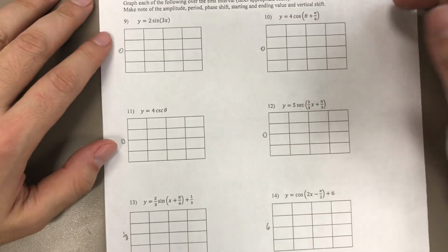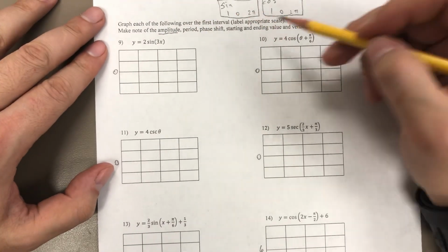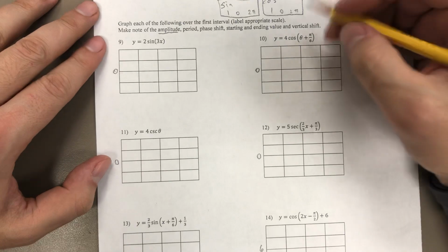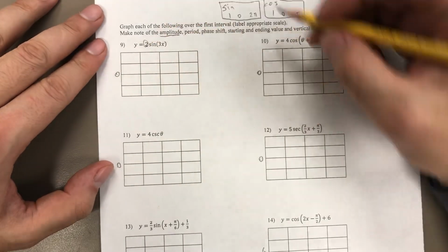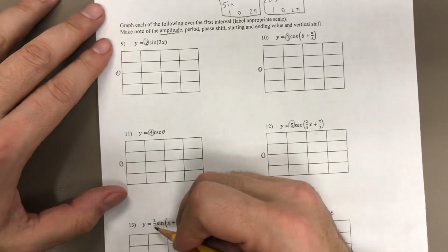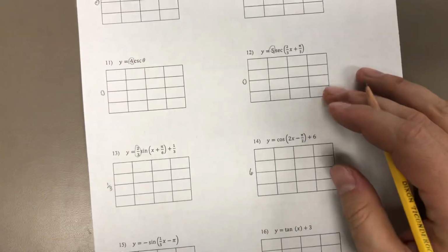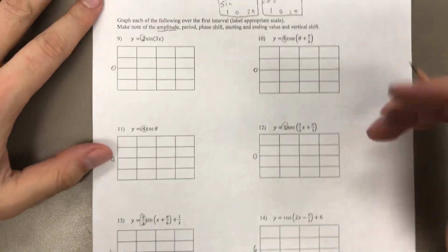Next, I'm just going to do the amplitudes real quick. So let's take note of the amplitude. The amplitude is supposed to be 1 for sine and cosine. But if you have a number multiplying in front of your sine or your cosine, which I believe every one of these does, no, not this one, if you have a number multiplying out front, that's your new amplitude.